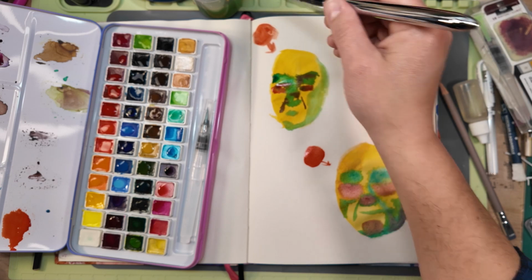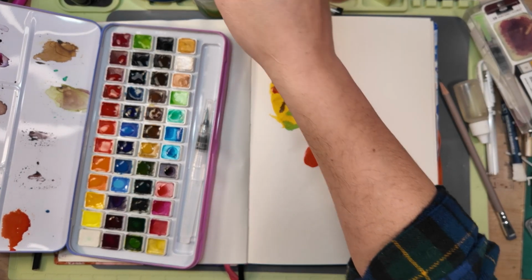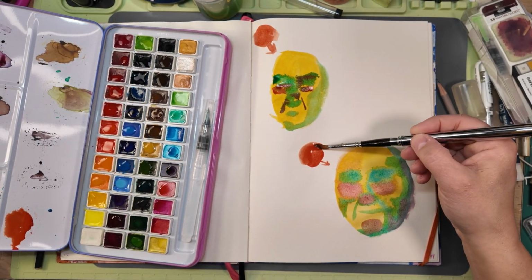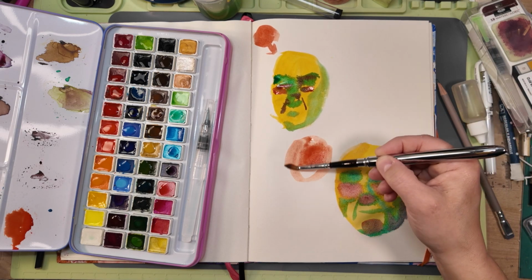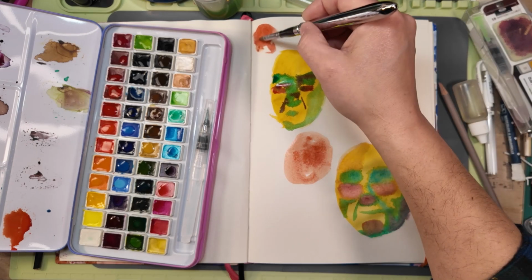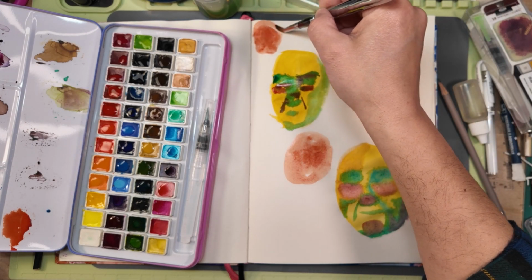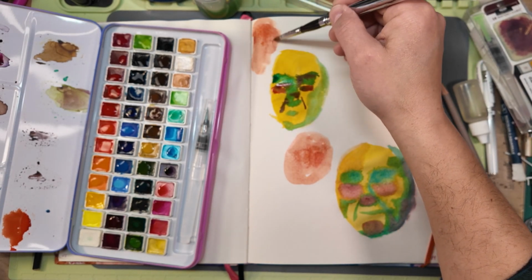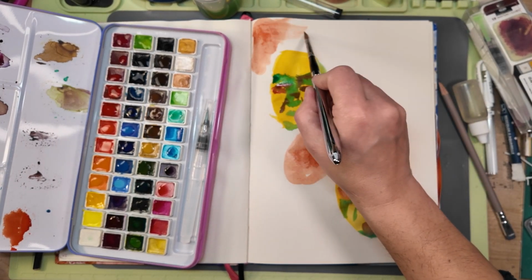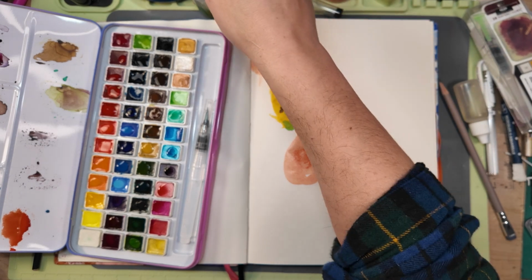So yeah, just some little generic blobs to give you some ideas of things. I'm just going to smear those out because I'm actually going to draw on this later. What I will do off camera is hit this with the hairdryer, and then I'll get painting.